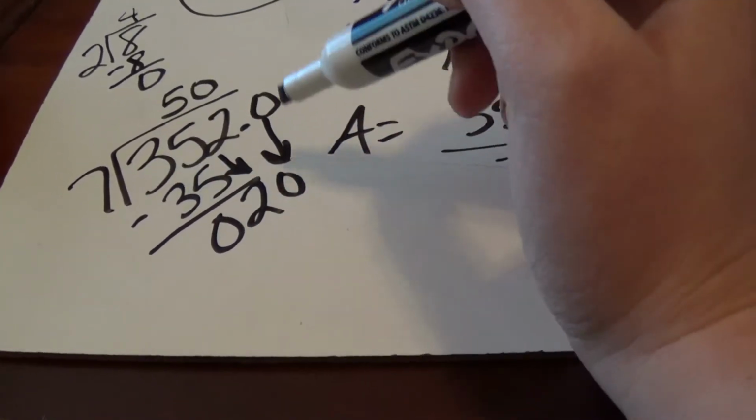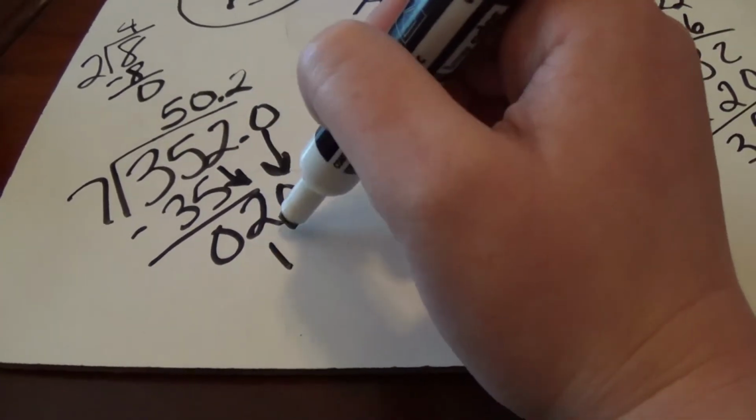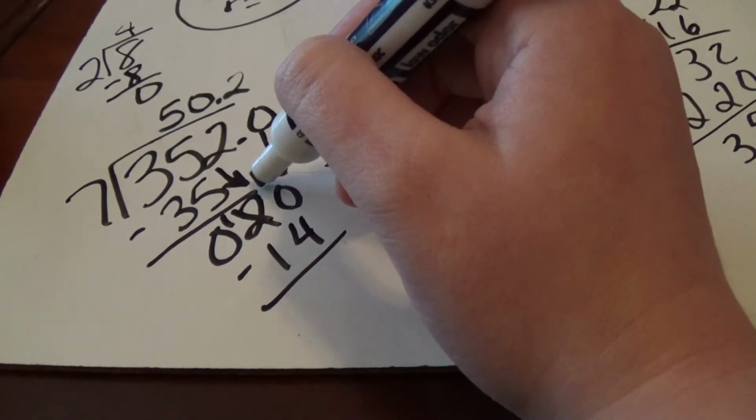Now how many 7s are in 20? We know there to be 2 of them. Subtract.